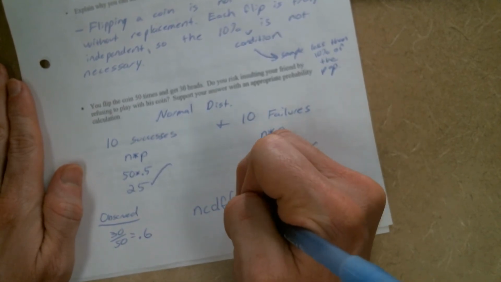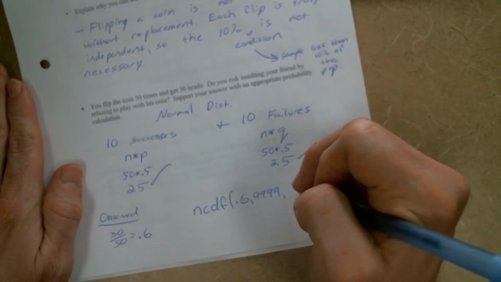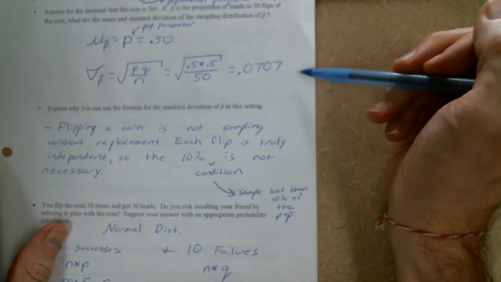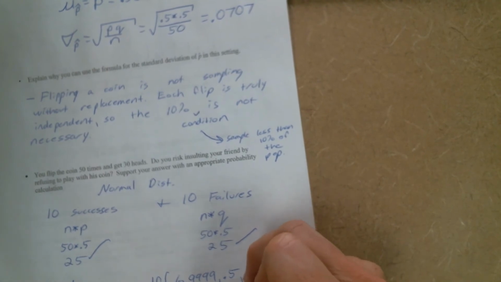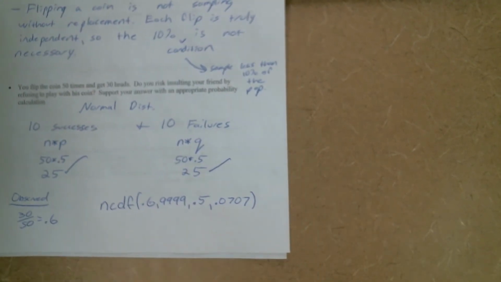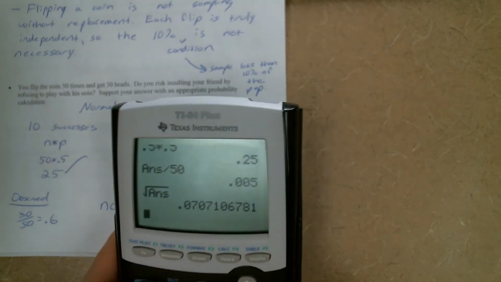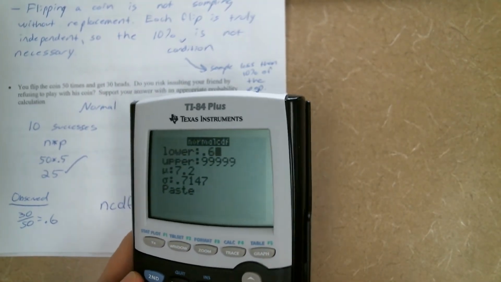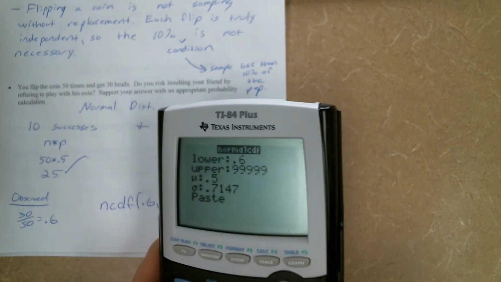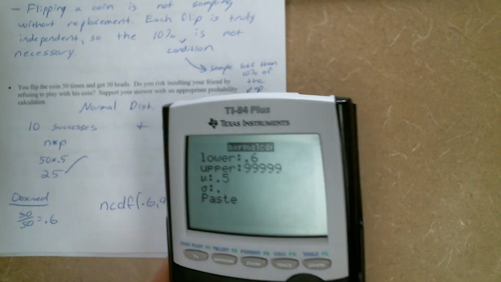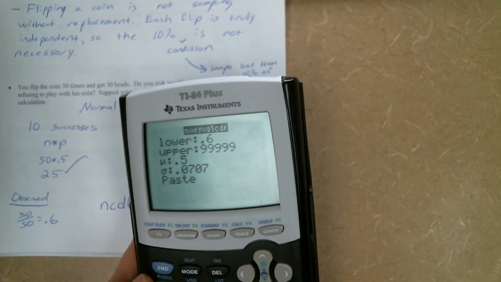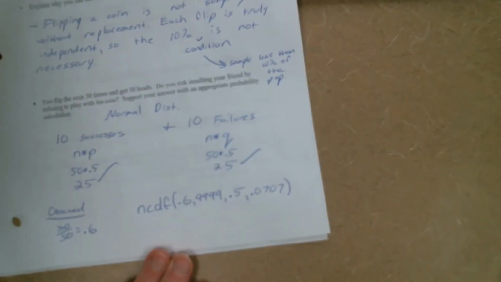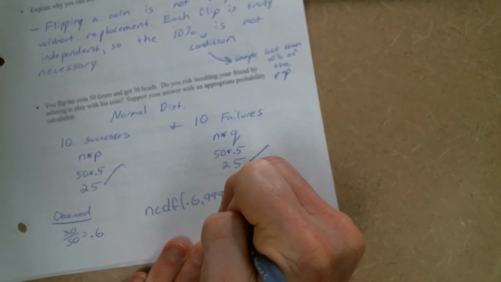What were the odds of getting 60% or higher when we expected to get 50%, and the standard deviation for a sample of 50 flips is 0.0707. normalcdf 0.6 to 9999, when the mean is 0.5 and the standard deviation is 0.0707. Okay, and it works out to be 0.0786.